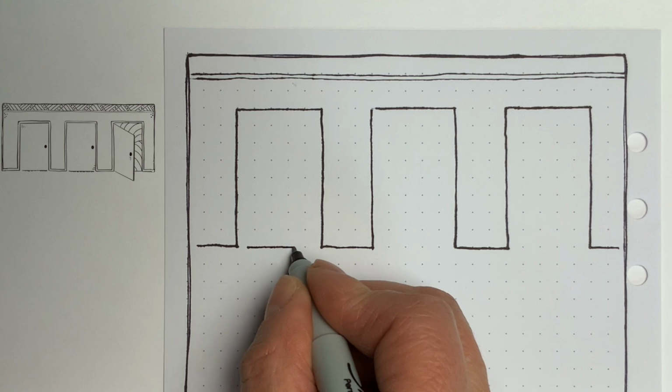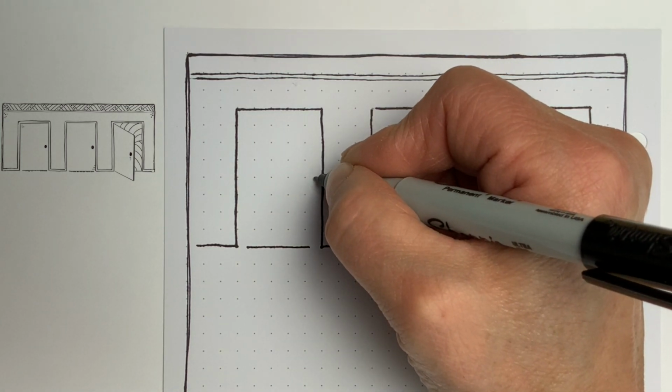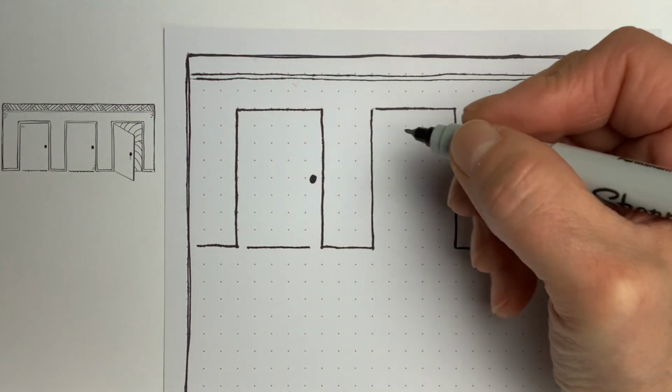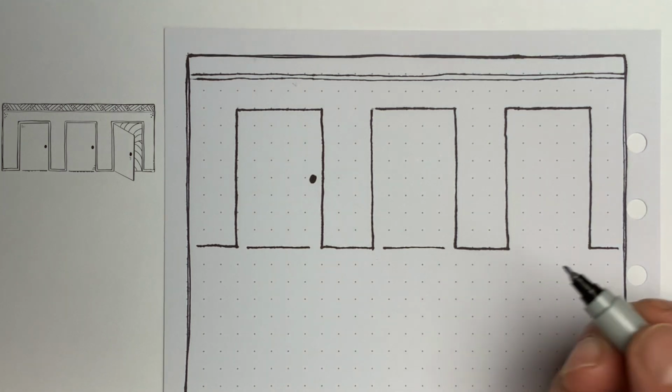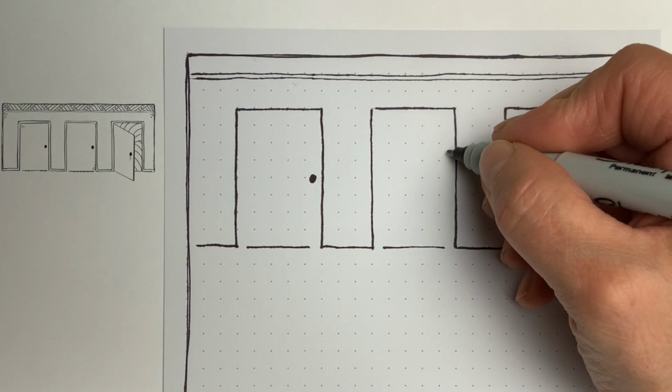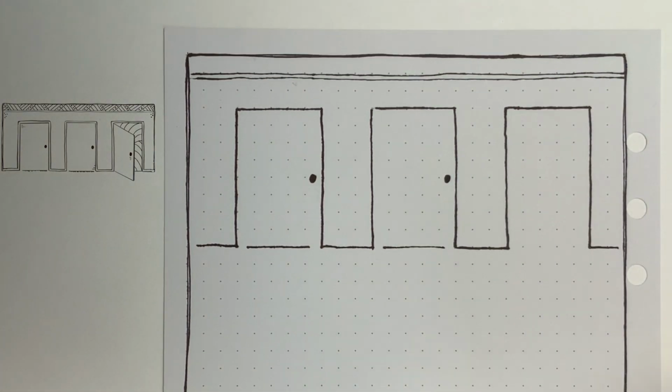And then I'm just putting a little line showing under the door. I don't go all the way, and then I'm coming down to put the doorknob on. So again, it doesn't go all the way across to show a little shadow under the door, and then counting down my 4 for the doorknob.